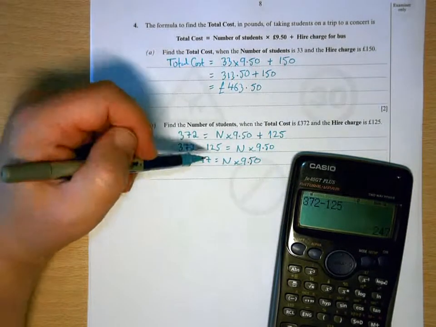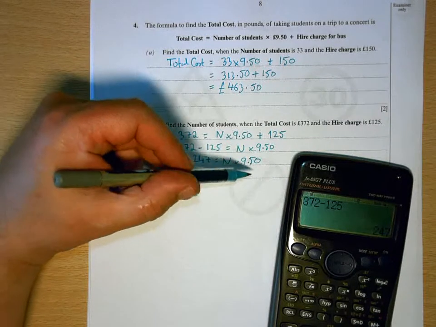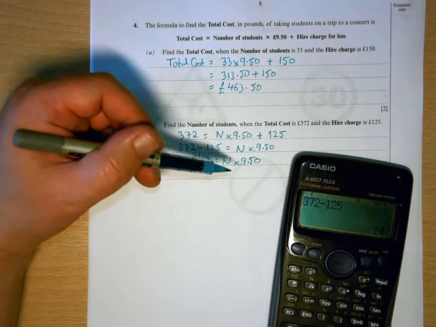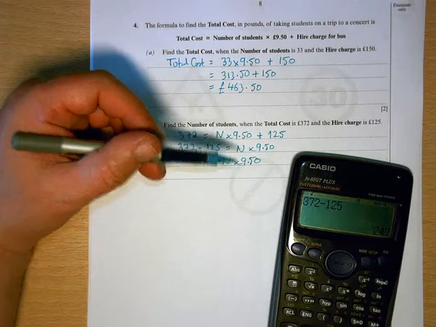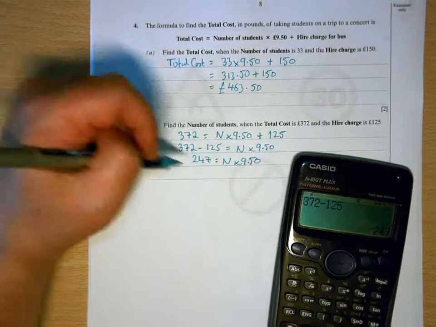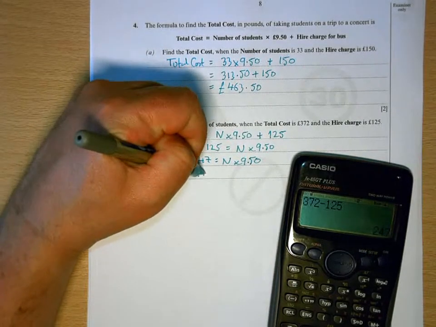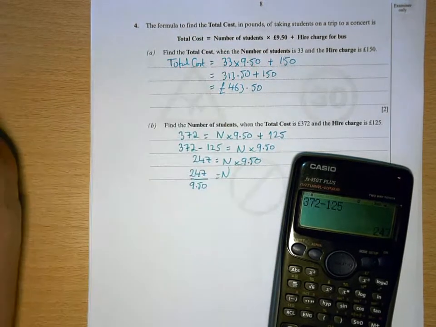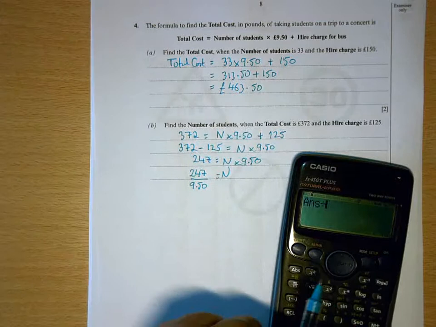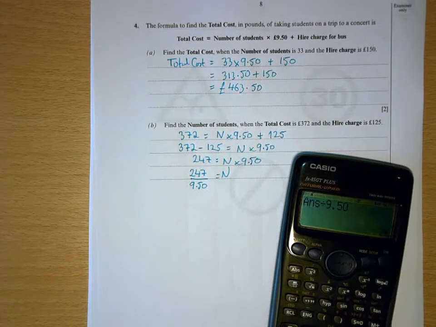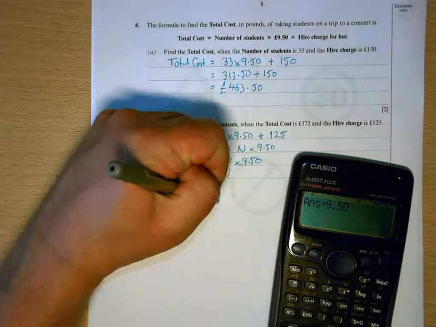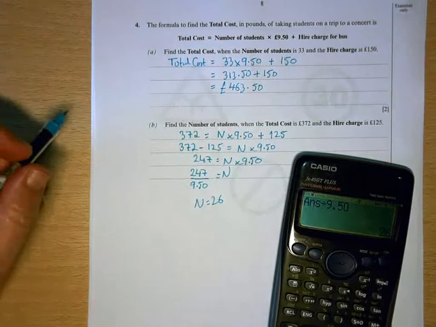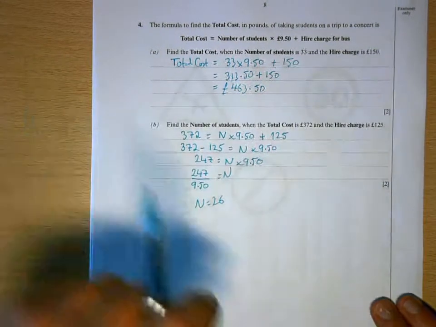Now to get the n on its own, I need to get rid of a times £9.50. To do that, I do the opposite of multiplying by £9.50, which is dividing by £9.50. So 247 divided by £9.50 is what n is going to be. 26. So there are 26 students going on that trip.